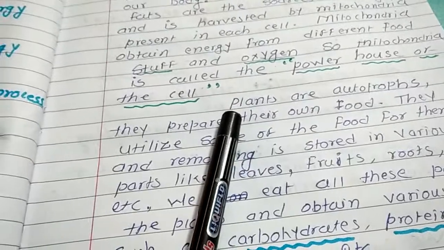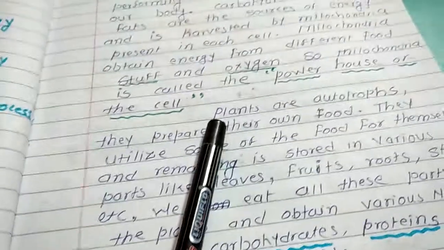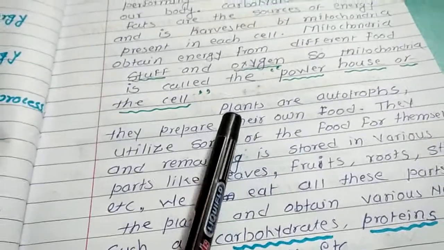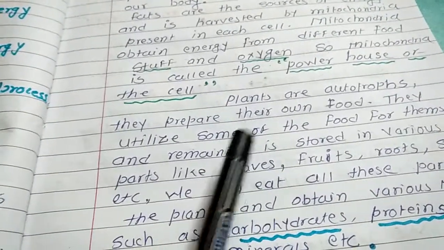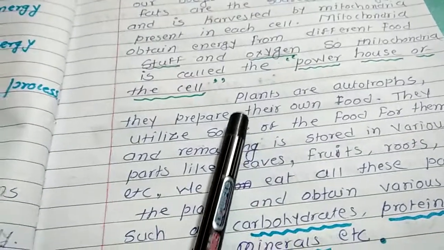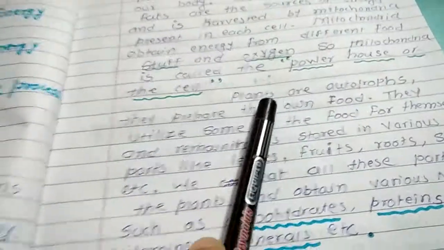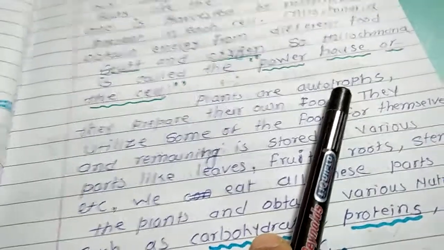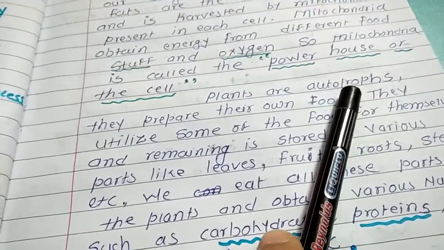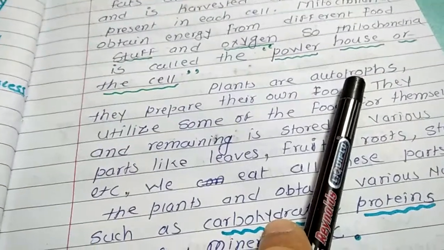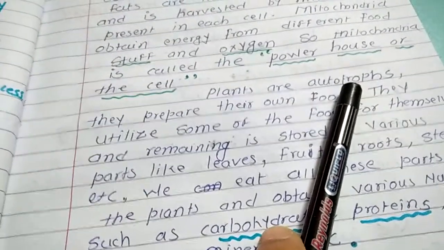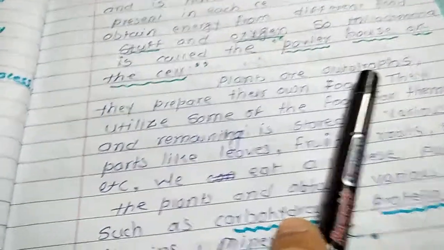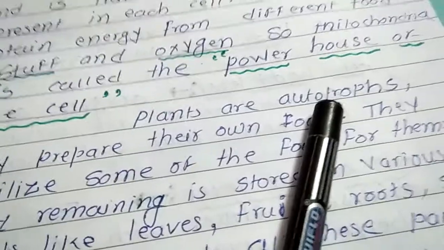We get different types of food from plants, such as carbohydrates, proteins, fats, minerals and vitamins. From where do we get them? From plants. Plants are autotrophs. What do we mean by autotrophs? The plants which prepare their own food with the help of chlorophyll, sunlight, water and carbon dioxide. They prepare their own food, and therefore they are called autotrophs.